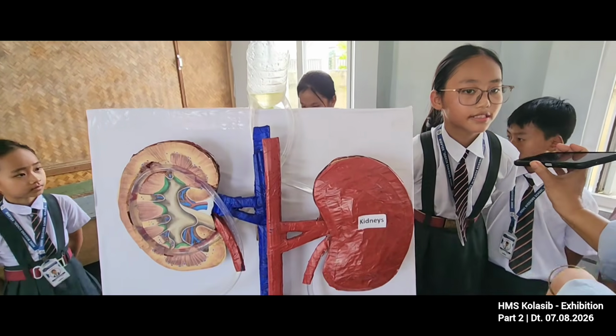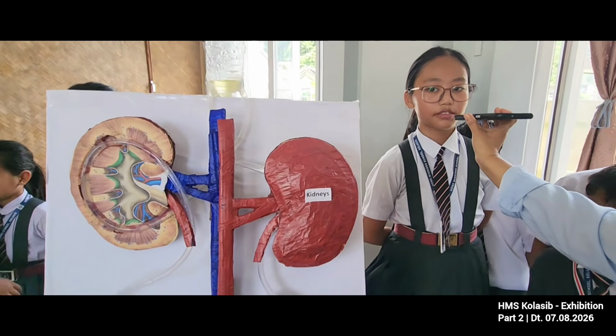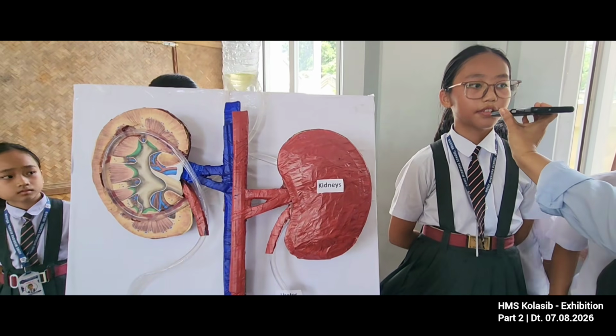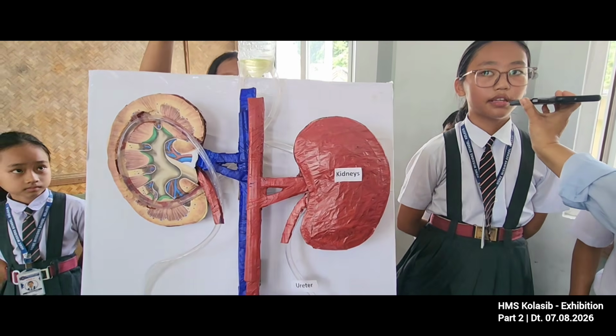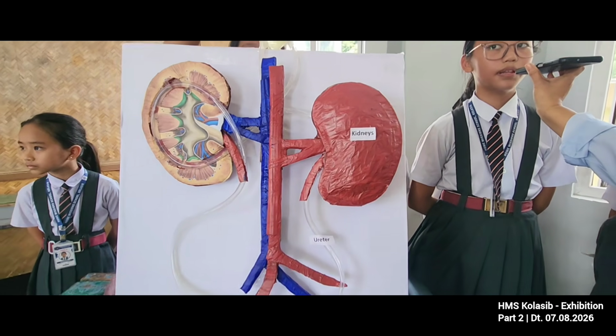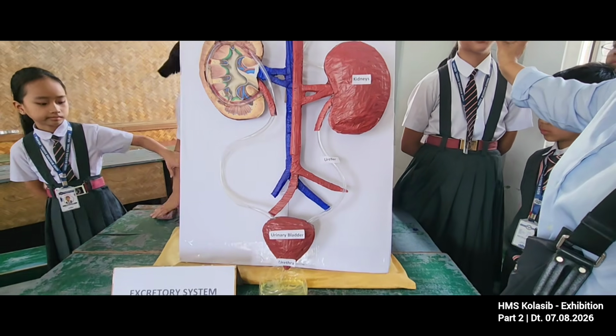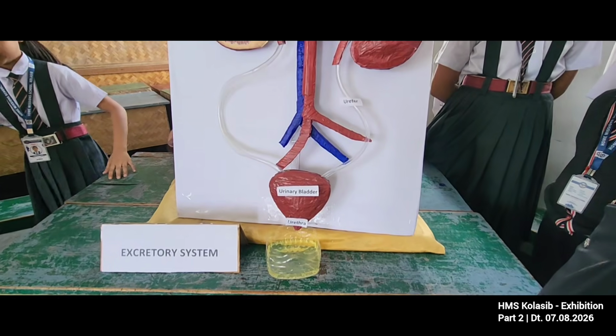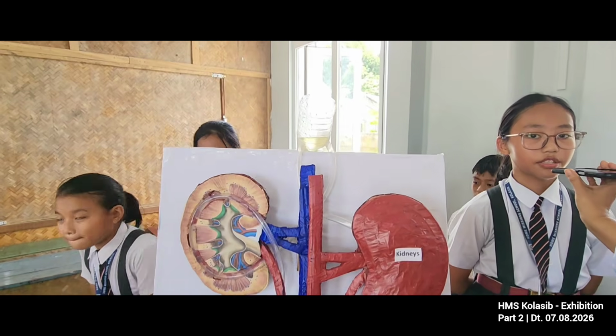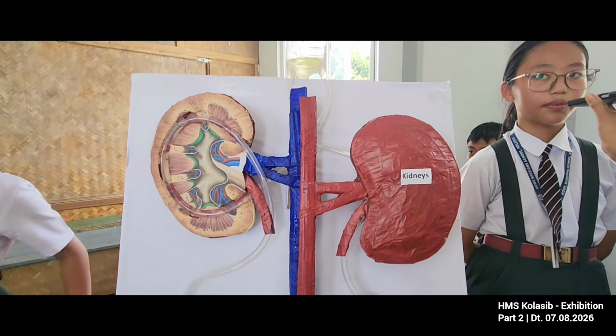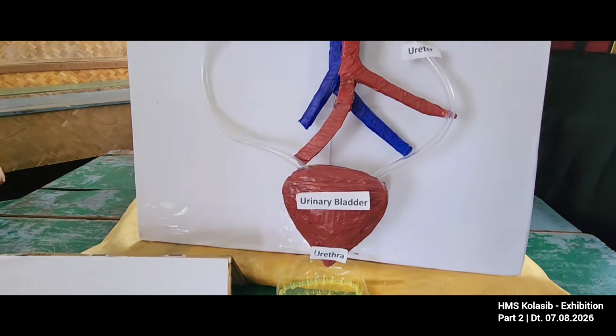The urinary system starts with two bean-shaped organs called kidneys. Kidneys are important because they clean the blood and make pee. They clean the blood, that is, they remove water and extra water. Kidneys make us pee. They throw waste out of the body and they keep water balance inside our body.